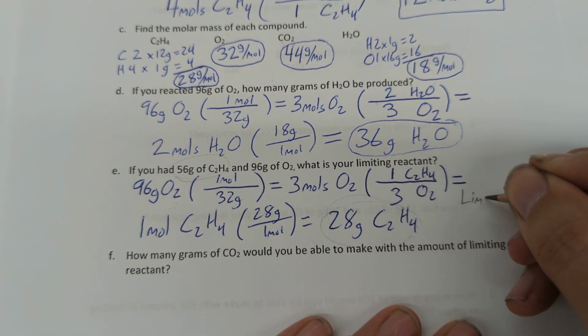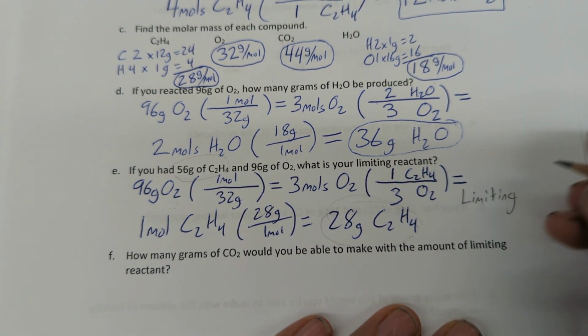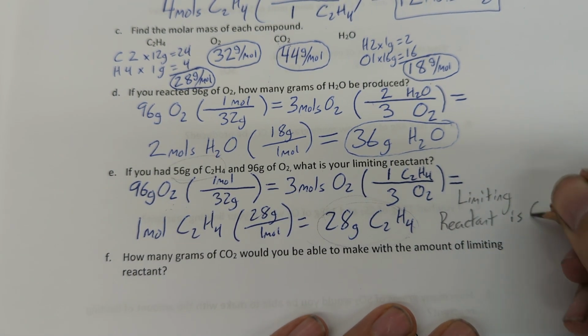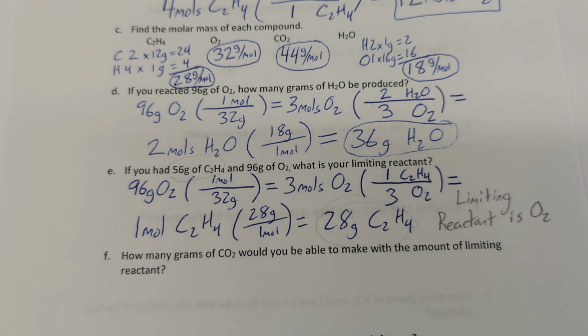So limiting reactant is O2. So I got really lucky there.